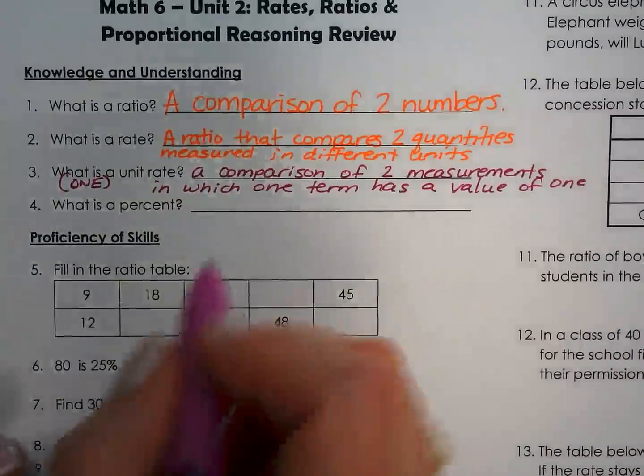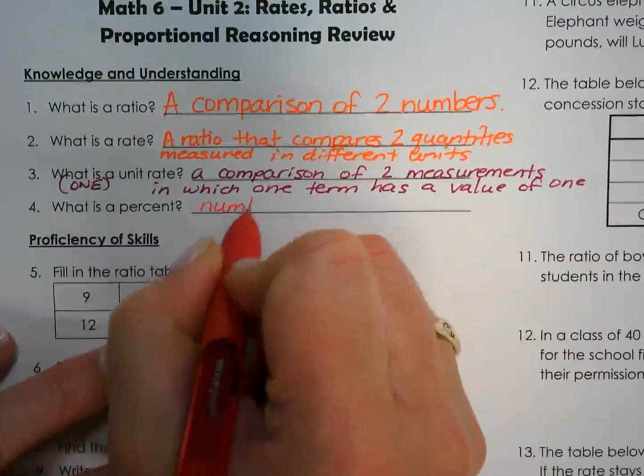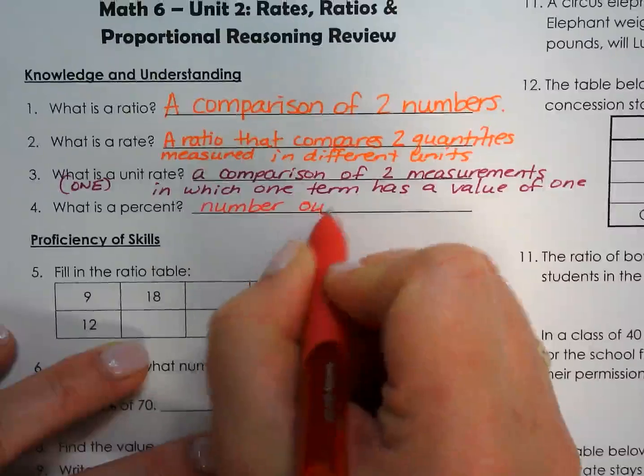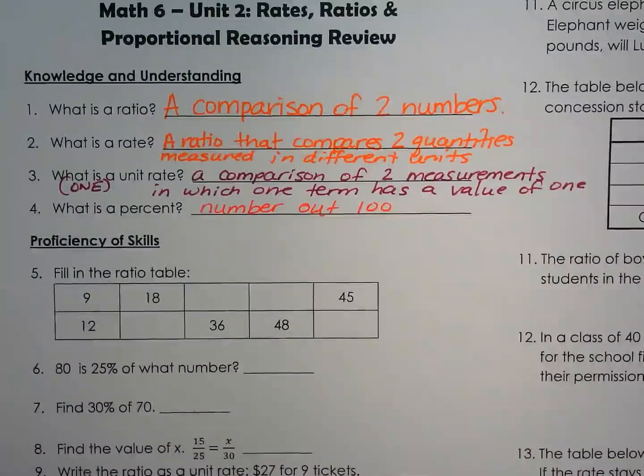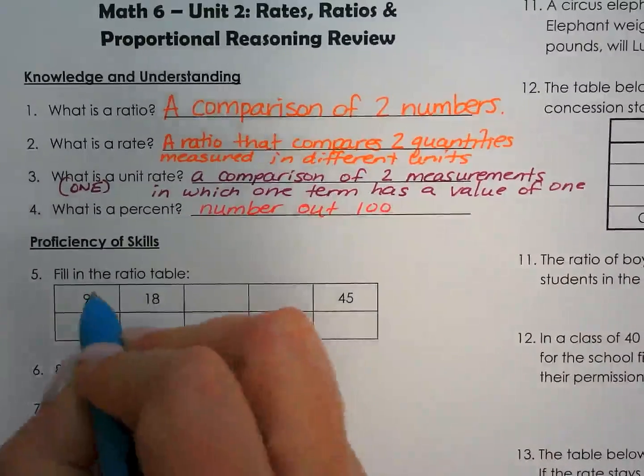And what is a percent? A percent is simply a number out of 100. Part of 100, which is part of a whole. All right, we move on to ratio tables, which has been one of everybody's favorite topics this unit. In ratio tables, we're looking for the relationship between the top number and the bottom number, and we're looking to replicate that relationship throughout the ratio table. We use lots of different methods, but in this particular case, I'm going to do it using multiples.